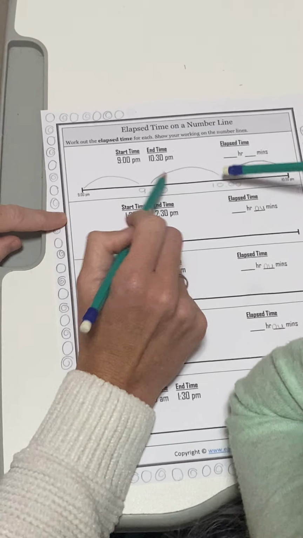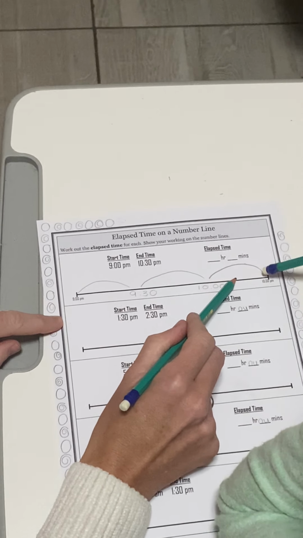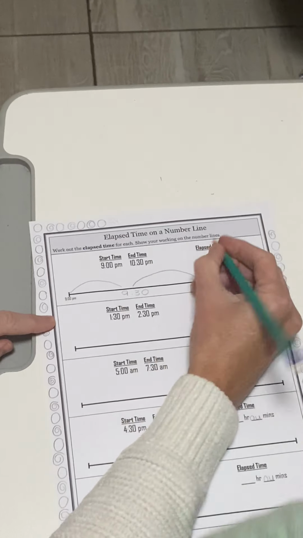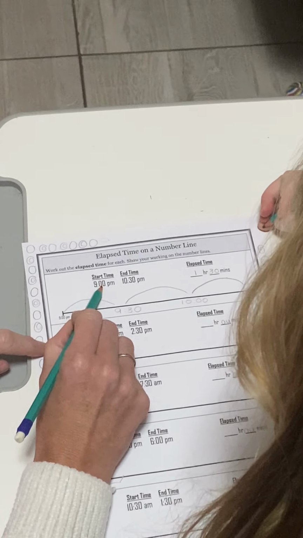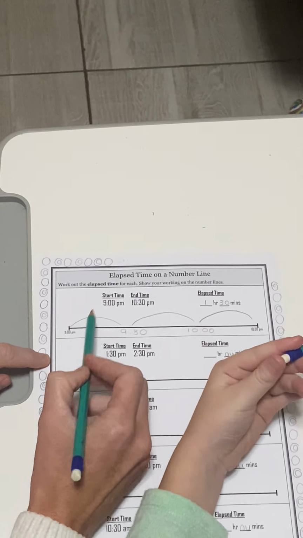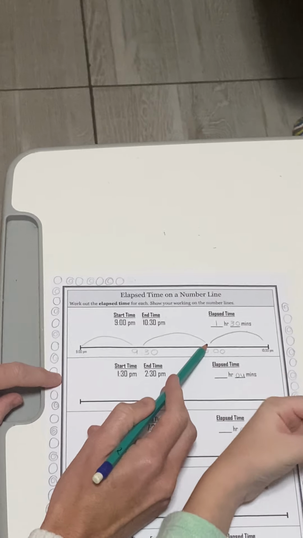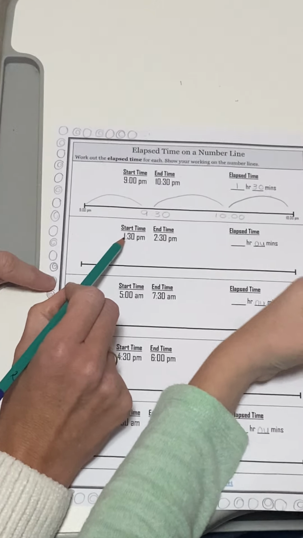Half an hour, an hour and a half. Okay, so 1 hour and 30 minutes went past between 9 and 10:30. On my number line, I can work it out nicely. I can go 30 minutes, another jump takes me to an hour, and another jump takes me to an hour and 30 minutes.